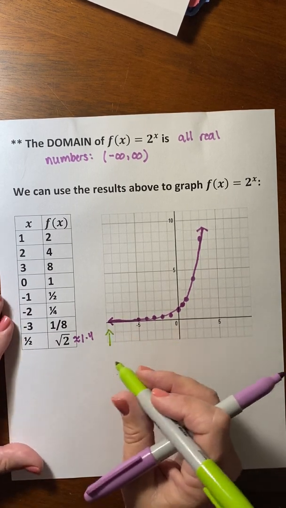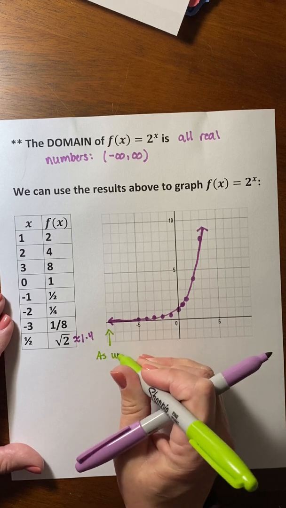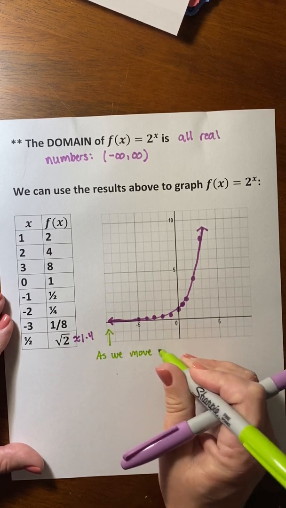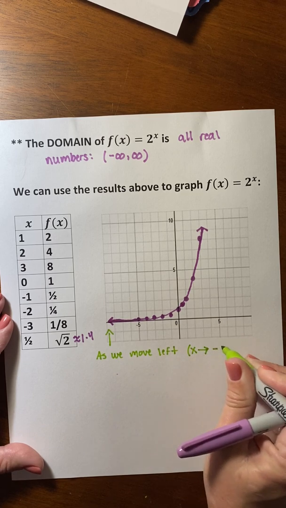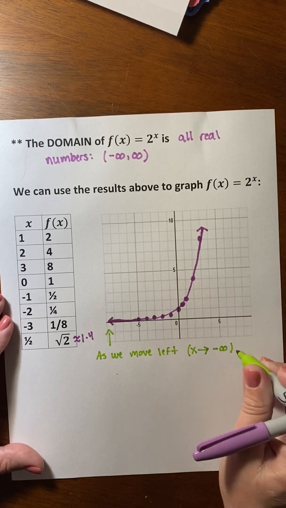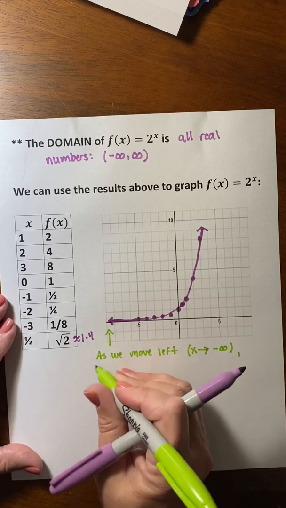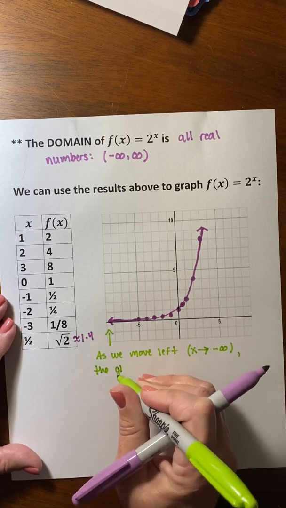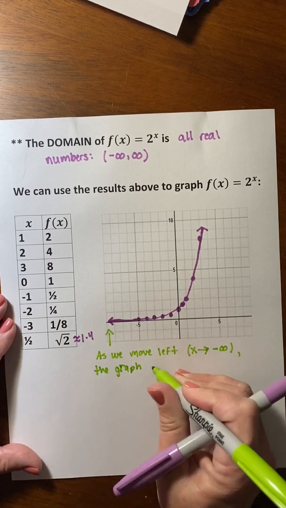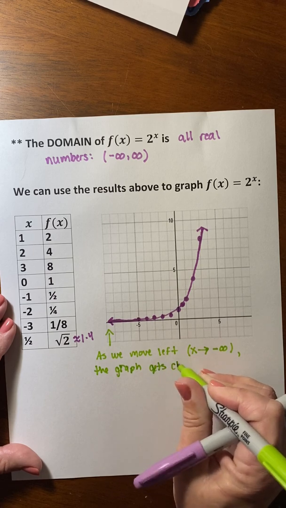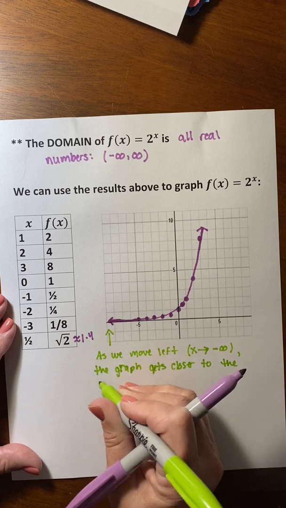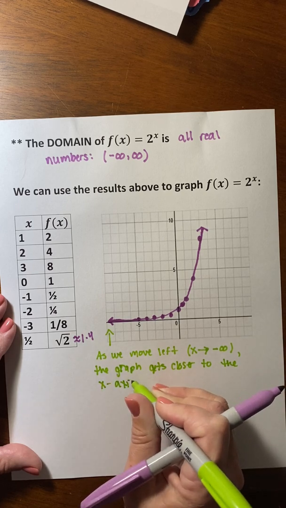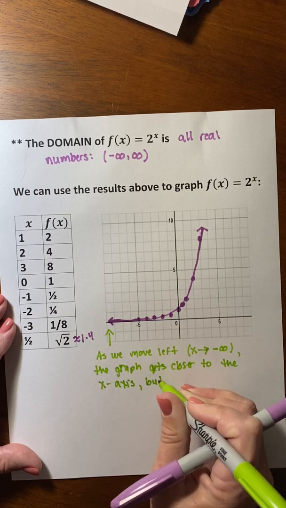As we move to the left, what we say here is x goes to -infinity. So if I put in -4, -5, -6, the graph gets closer and closer to the x-axis, but never touches it.